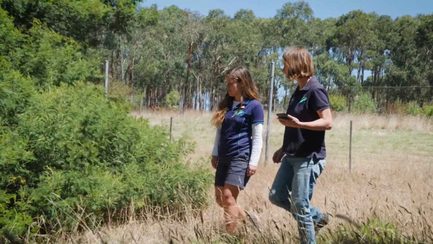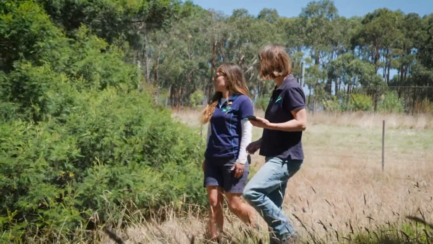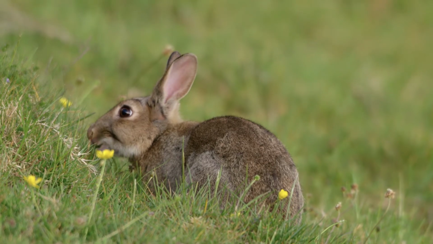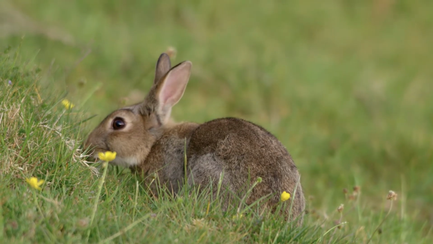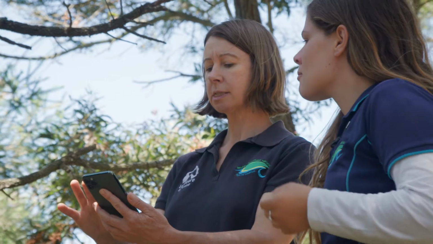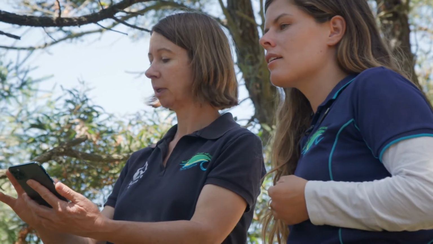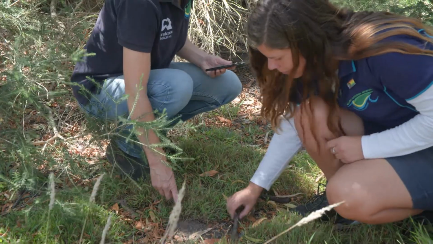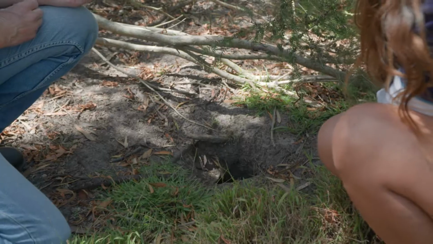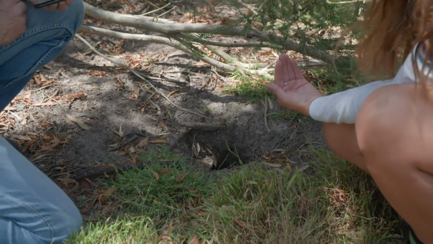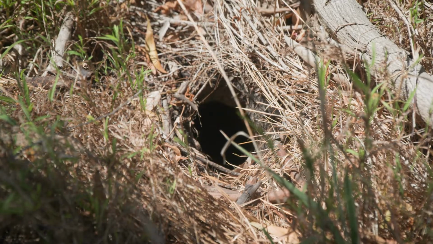I'm here on private property in Wadawurrung with Sophie Small from the Bellarine Landcare Group. So, Sophie, tell me how you use FeralScan. So we work with private landholders on the Bellarine to control rabbits, and a really key tool in controlling rabbits is actually assessing the problem and working out how many rabbits you've got in an area and also how many warrens you've got in an area. And once you've worked that out, then you can get together your control plan.